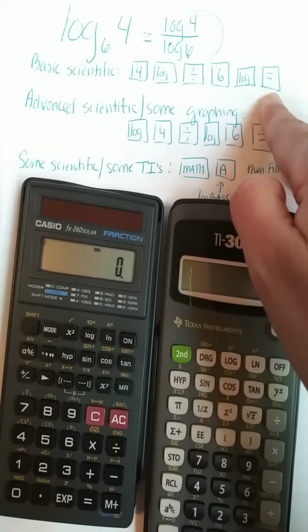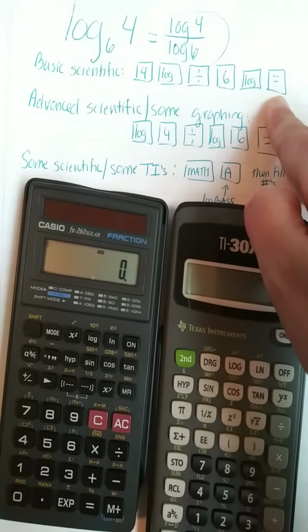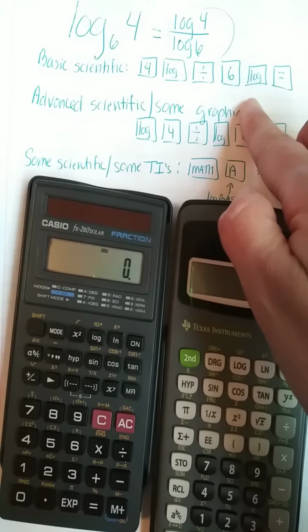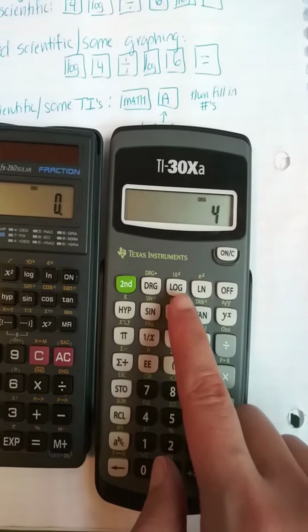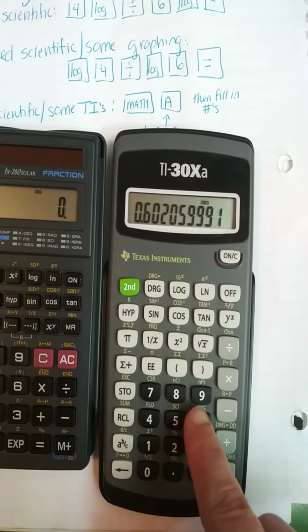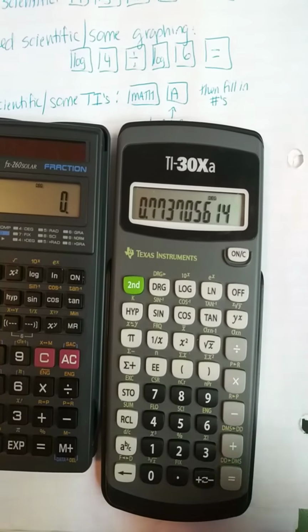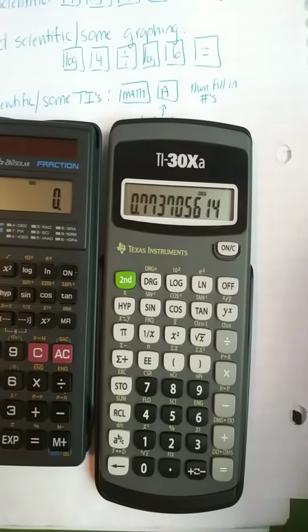And then this is what a lot of students will forget. You have to hit equal at the end. If you don't hit equal, it's just going to have the log of 6 sitting on there and you'll think you have the answer. So the way that would look is like this. We would do 4 and then locate the LOG, then divided by 6 logarithm, and then the equal sign. And so the answer is 0.7737 is what you would get.